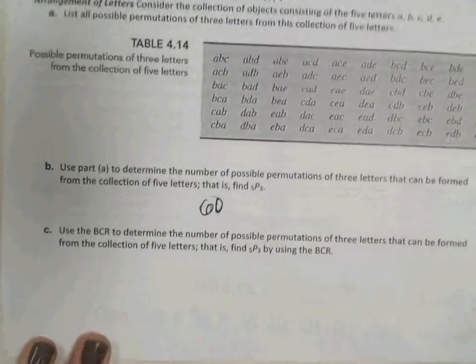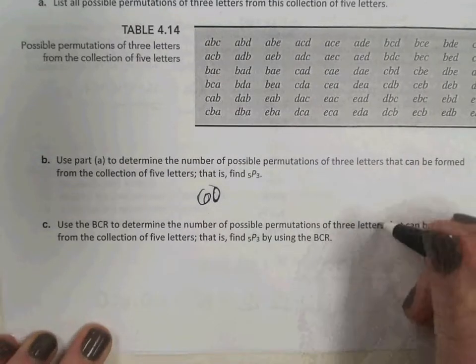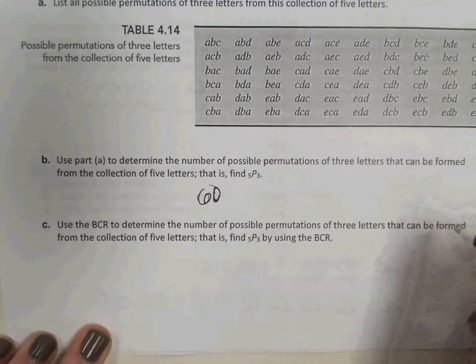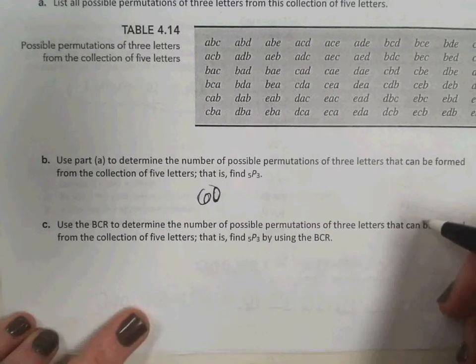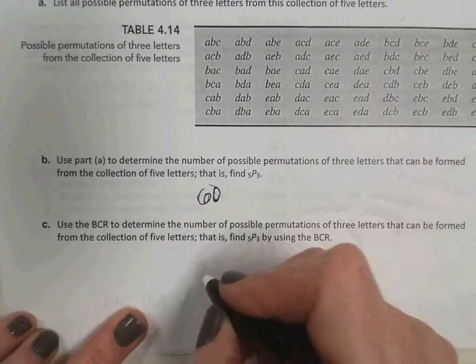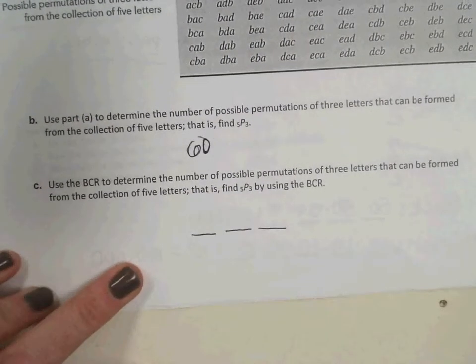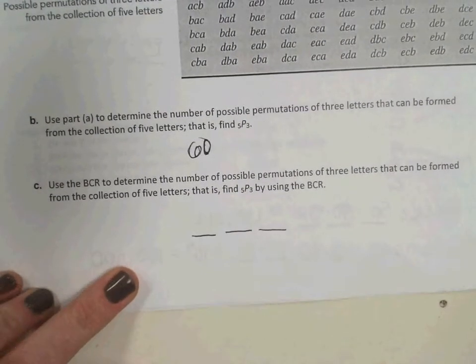And then there you see the abbreviation. Use the basic counting rule to determine the number of possible permutations of 3 letters that can be formed from the collection of 5 letters. That is, find 5 permute 3 by using BCR. The standard is to write blanks indicating the different spots and then fill those in with the number of possibilities.